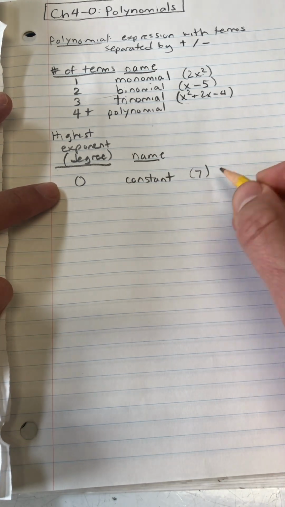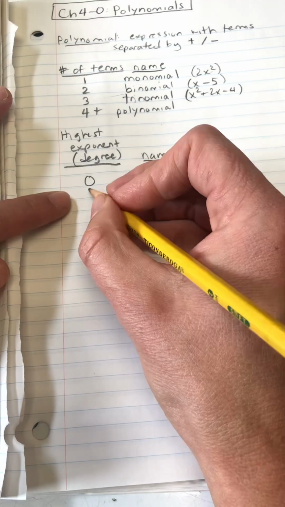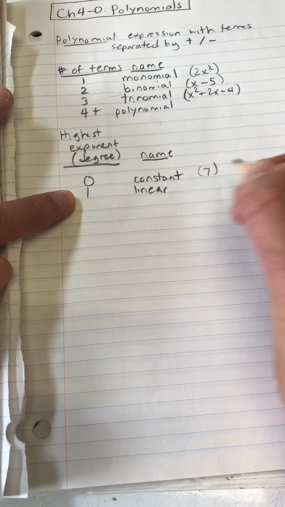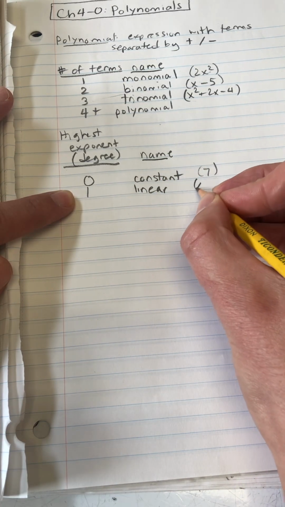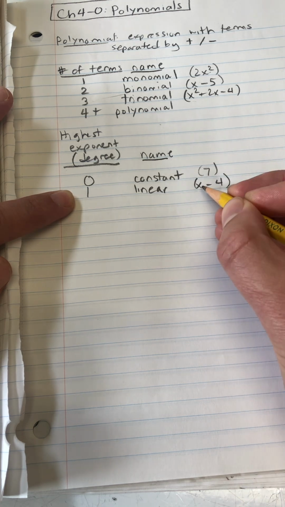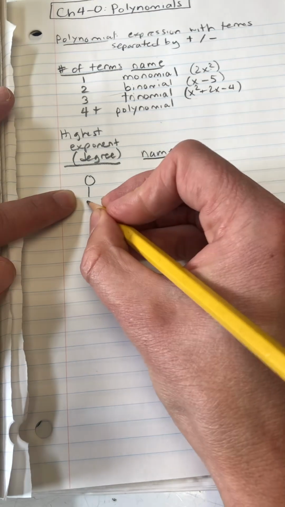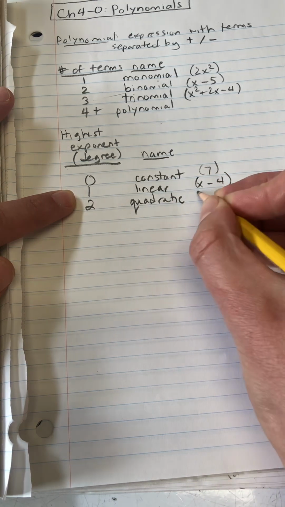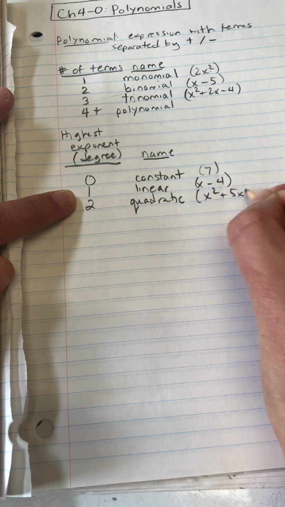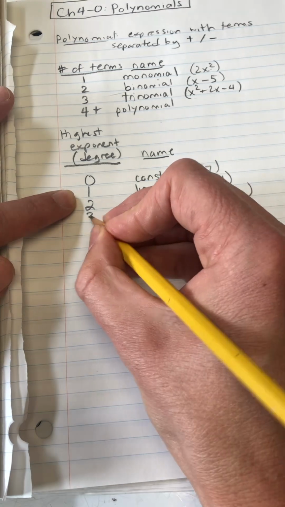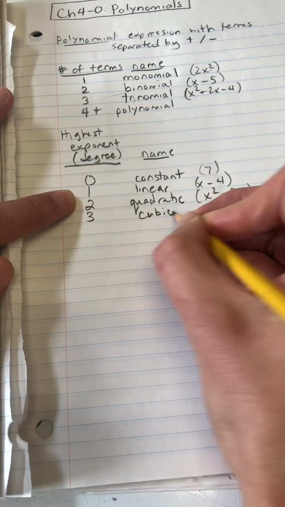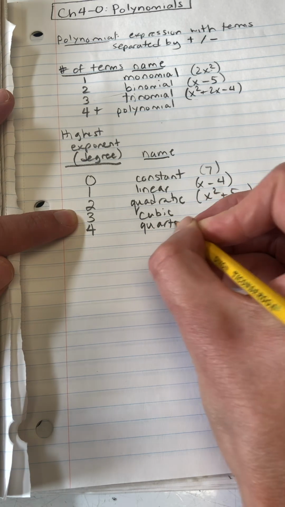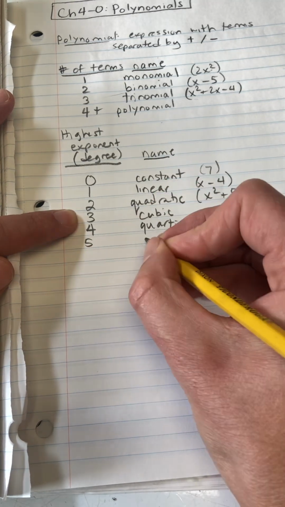Okay, the highest exponent for a variable is 0. There is none. If the highest exponent is 1, we call that a linear polynomial. So an example might be like x minus 4, because there's an exponent of 1 on the x. The highest exponent is 2. We call that quadratic. So x squared plus 5x. Highest exponent is 2. If the highest exponent is 3, we call it cubic. And then you don't see 4 and 5 too much in geometry, but 4 is quartic and 5 is quintic.